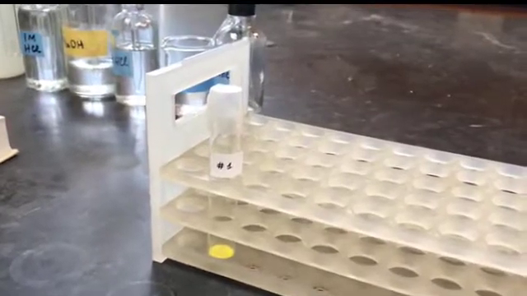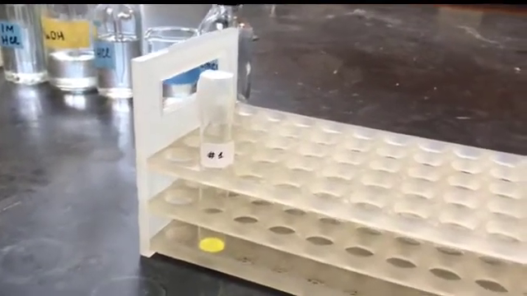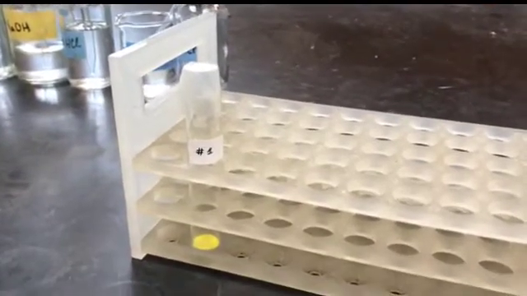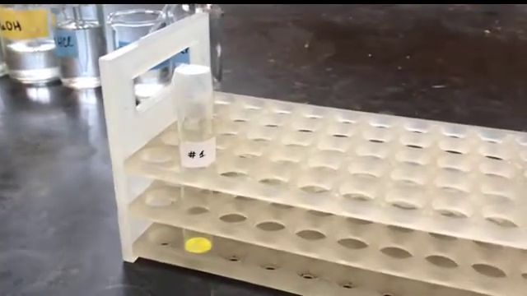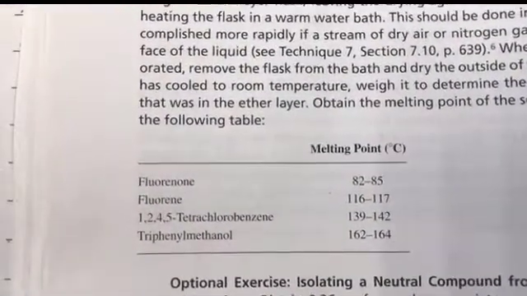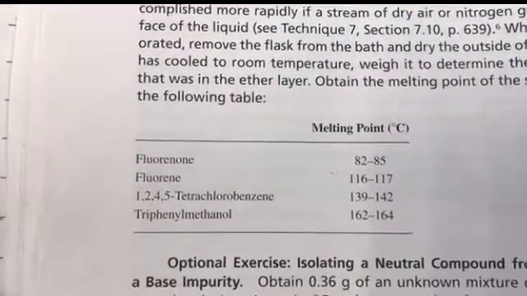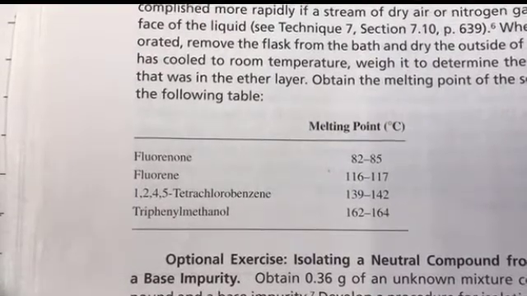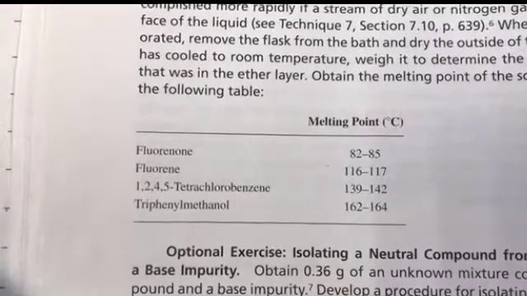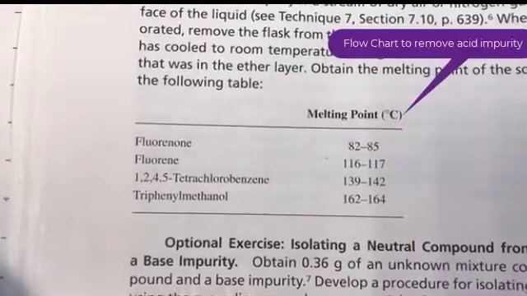So our objective is to remove the acid impurity. And then when we have the pure neutral compound, we need to determine its identity by testing its melting point. And the list of the neutral compound is mentioned here on page 34 of your lab manual. Fluorenone, fluorene, 1,2,4,5-tetrachlorobenzene, or triphenylmethanol. So it could be any one of it.